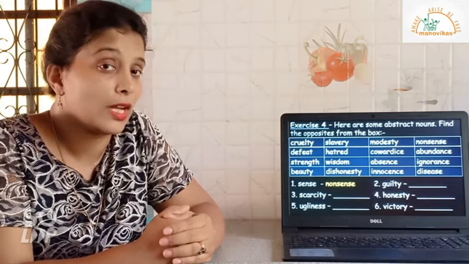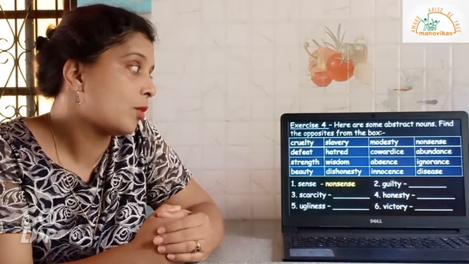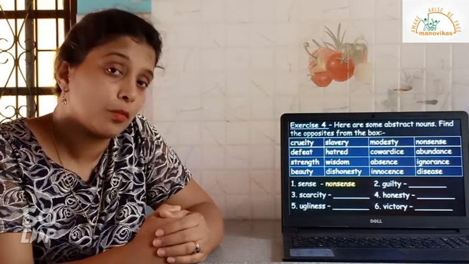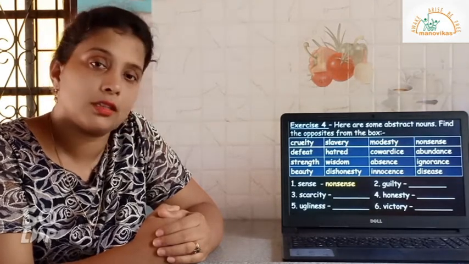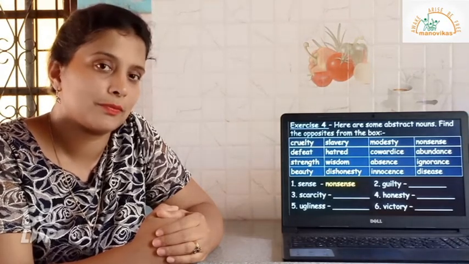Well, here is another exercise. Students, this will help you to practice an abstract noun and help you to revise the meanings and find out the opposites. Well, in this exercise, you have a group of abstract nouns in the box. You have to find the opposites. One is already done for you. You know what you must do. Pause the video, attempt the opposites, and come back to find the answers.